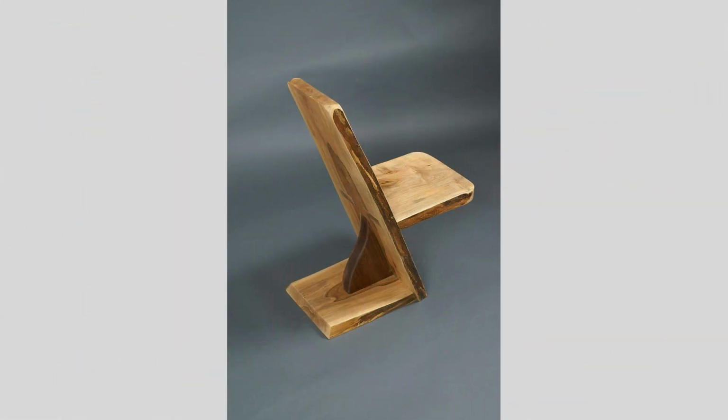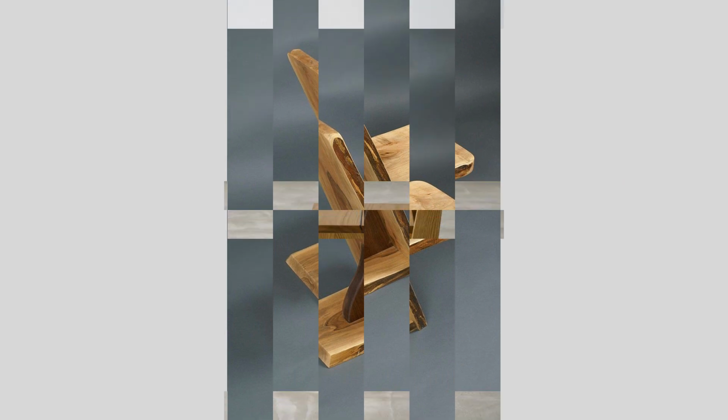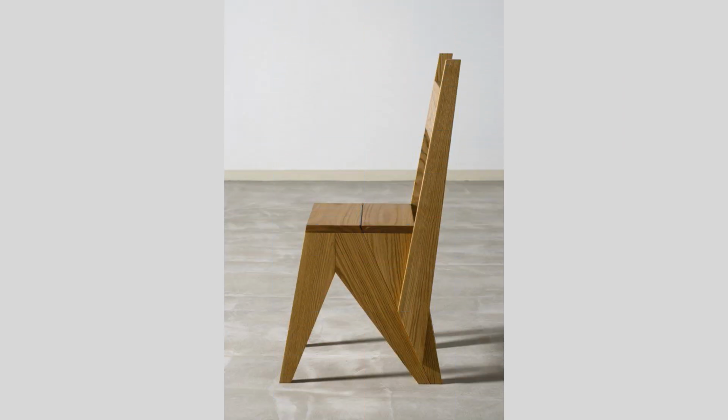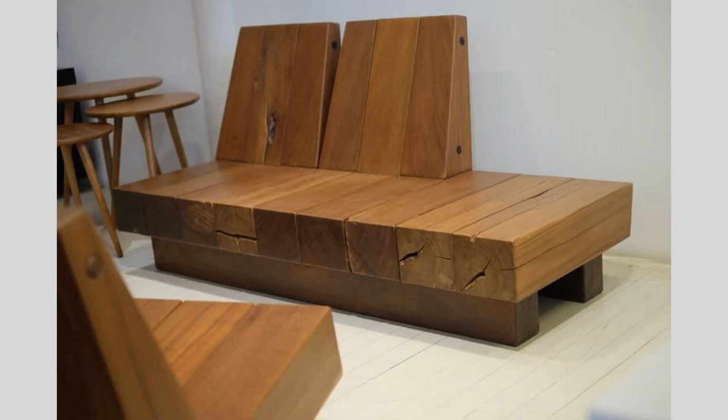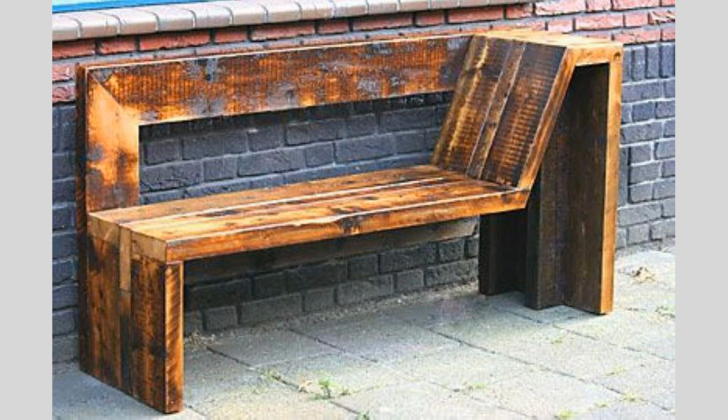Wooden art has a rich history and has been used for various purposes throughout different time periods and cultures. From intricate carvings to functional objects, wood has been a popular medium for artistic expression.